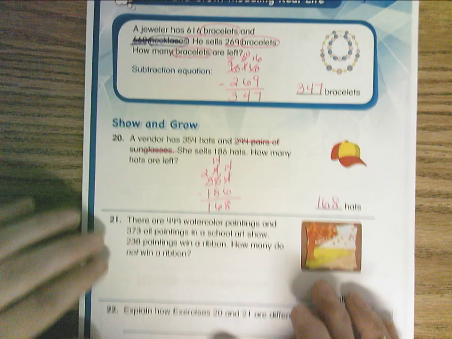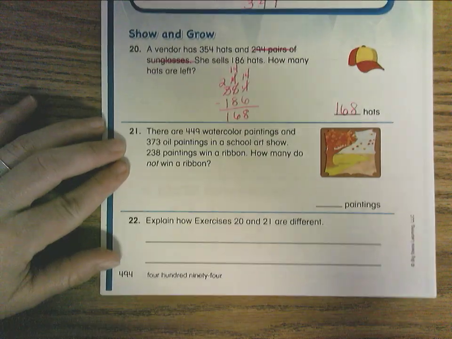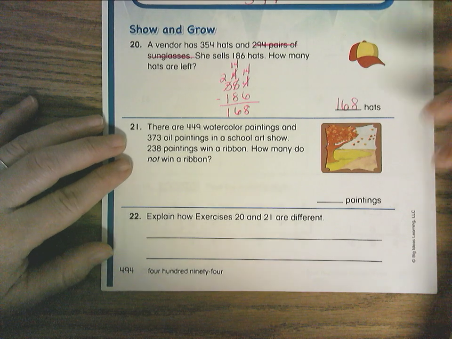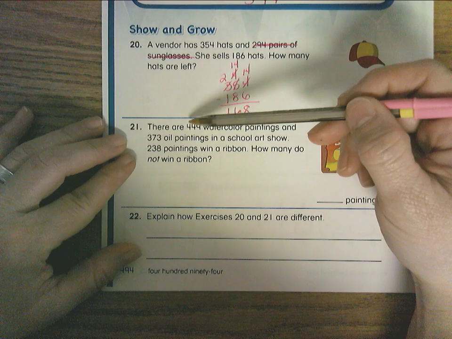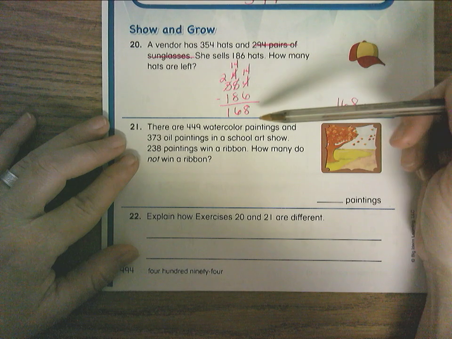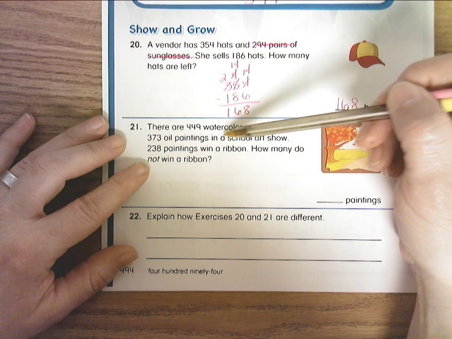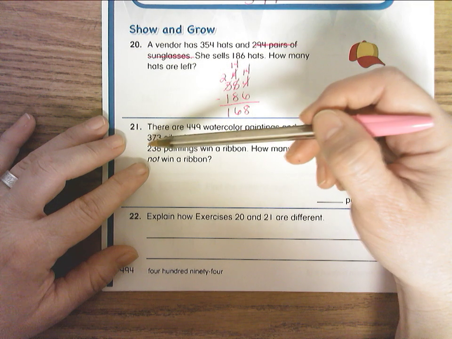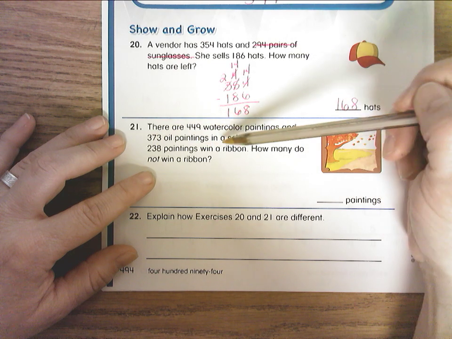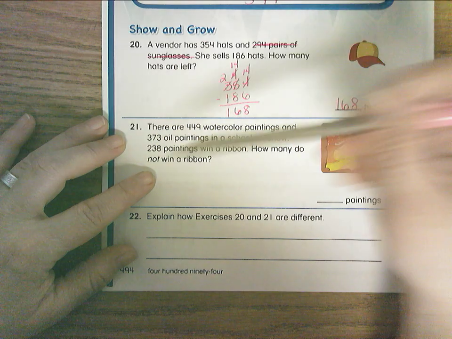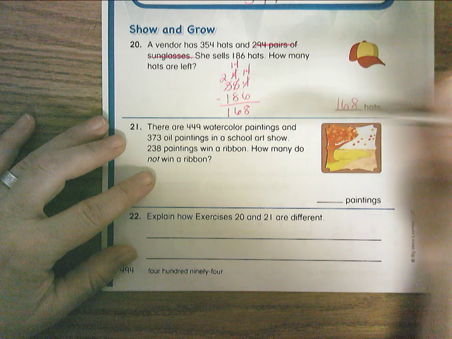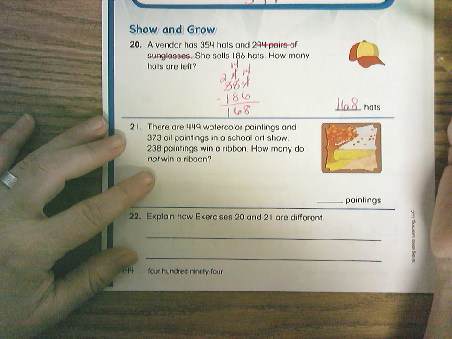Okay, let's go here to problem number 21. Let's look at this one. There are 449 watercolor paintings and 373 oil paintings in a school art show. 238 paintings win a ribbon. How many do not win a ribbon? So this one's going to be a little tricky. There's a two-step problem in here.